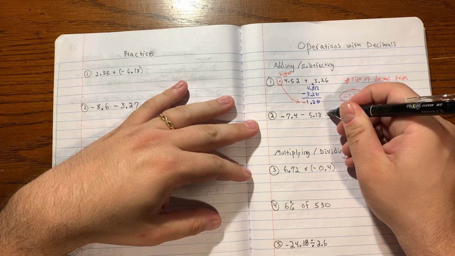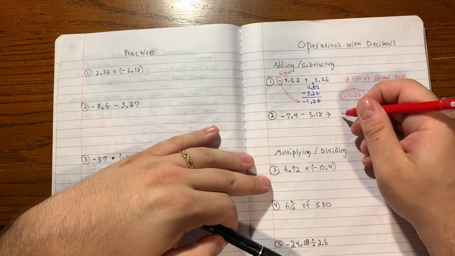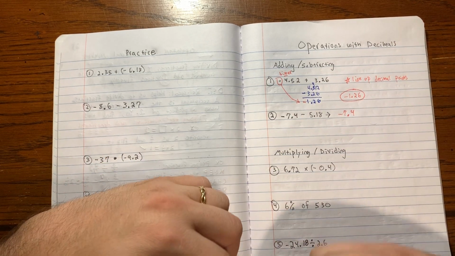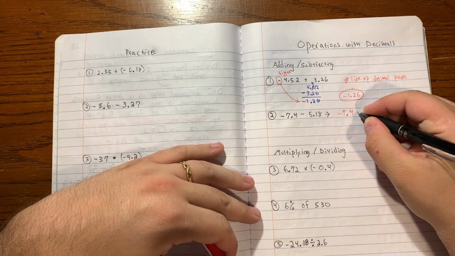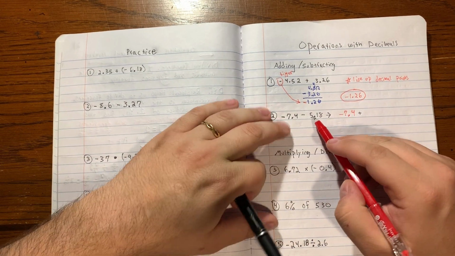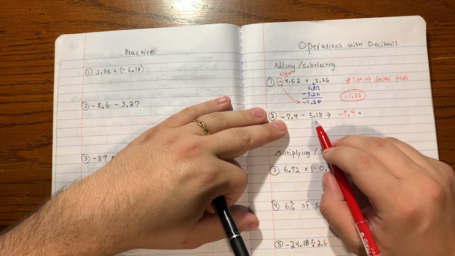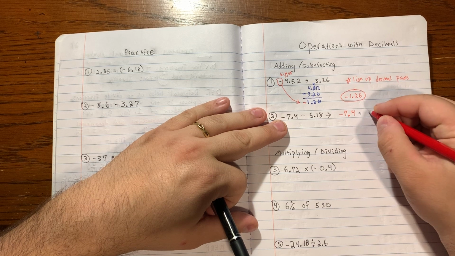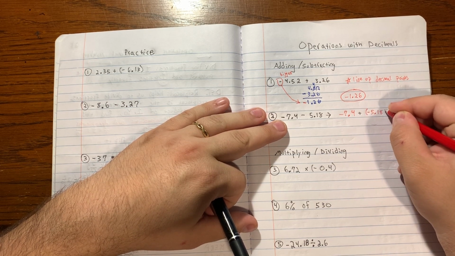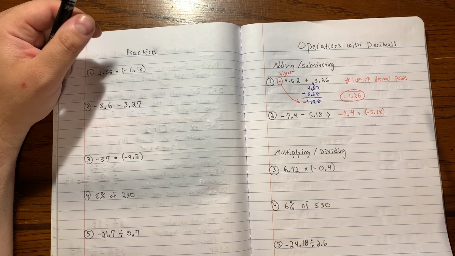So this is really negative 7.4 plus, and we take the opposite sign, so plus negative 5.18. We use the additive inverse. That's the word I was trying to get out.